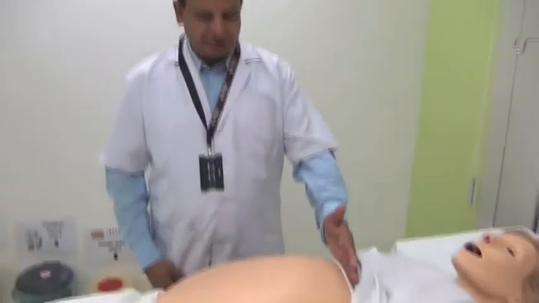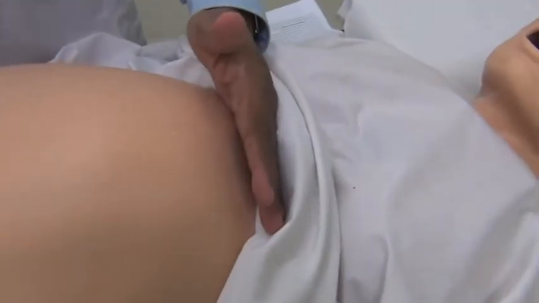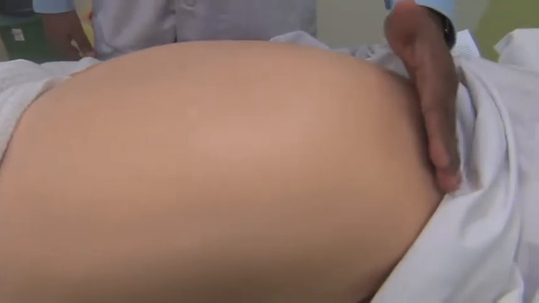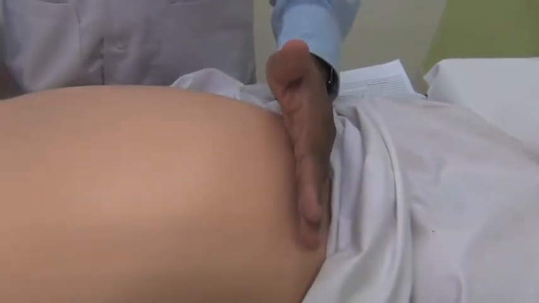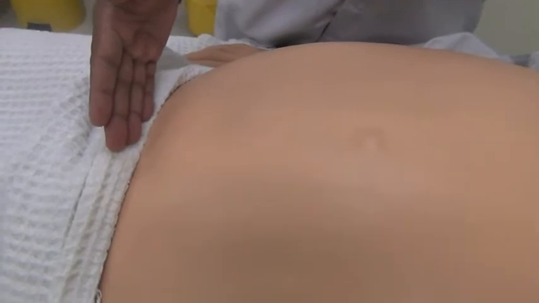This is done using the left hand, starting from the xiphisternum towards the umbilicus. Gently press in the midline to look for the firm resistance of the uterine fundus. This roughly gives us the gestational age. At 12 weeks period of gestation, uterus is just palpable above the symphysis pubis.